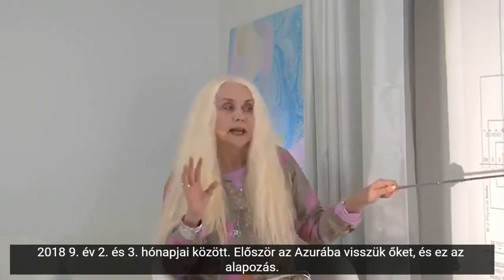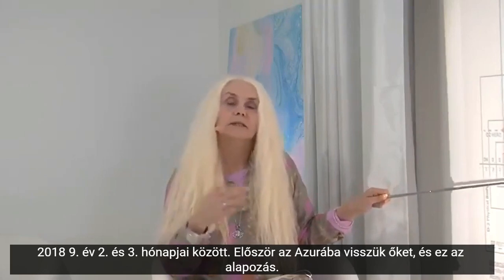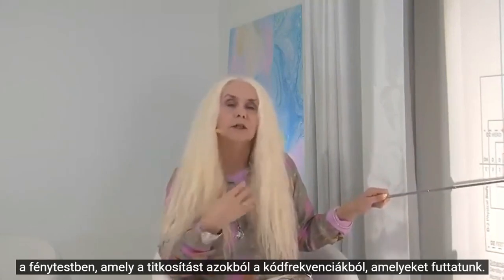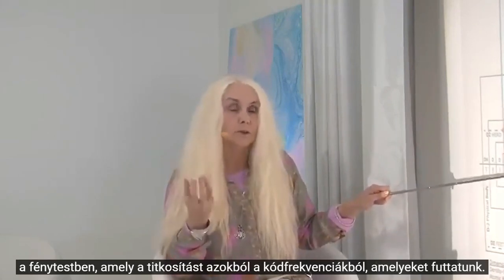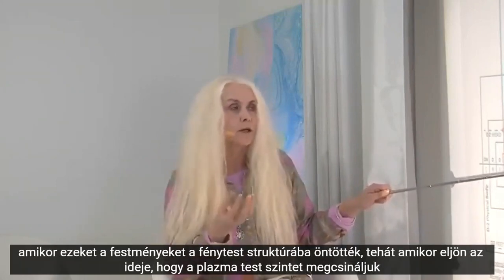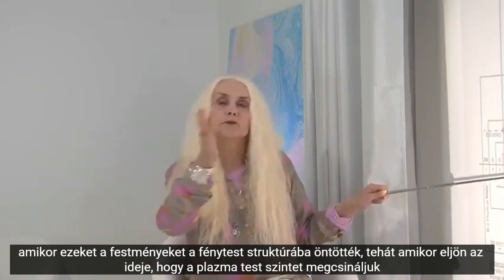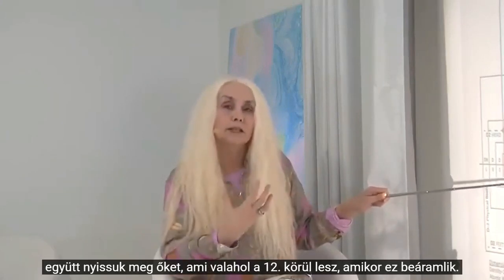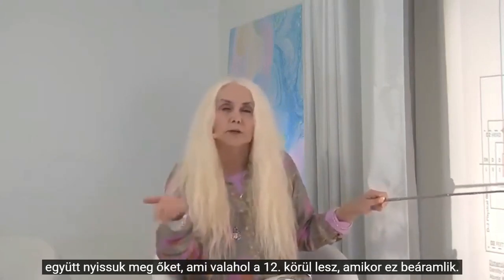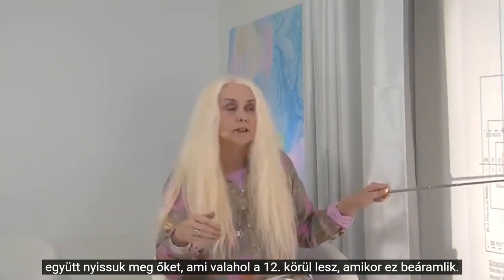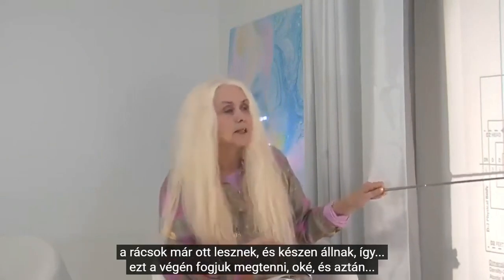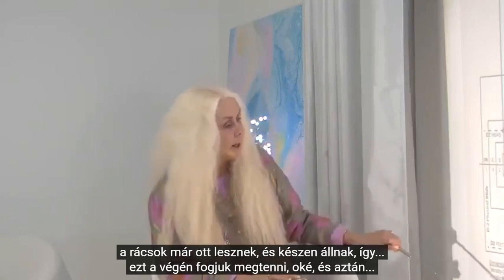We're going to bring them into the Azure first, and that's priming the light body, putting the encryption from the code frequencies that were running when those paintings were poured into the light body structure. So when it's time to do the plasma body level and open them together, which will be somewhere around the 12th when that flows in the grids, it will be already in there and ready. So we'll be doing that right at the end.